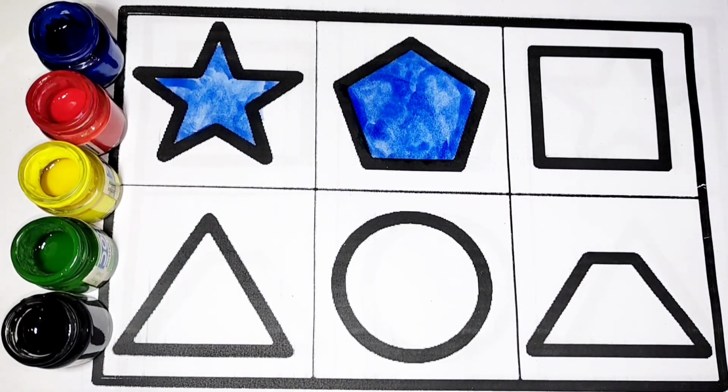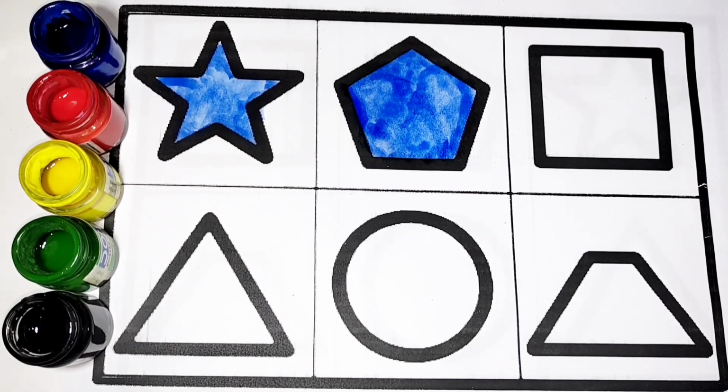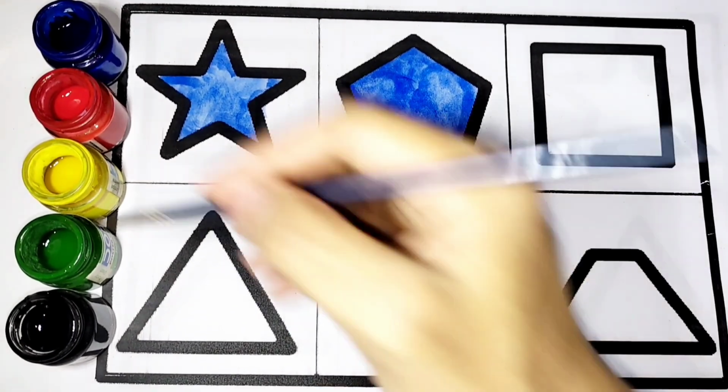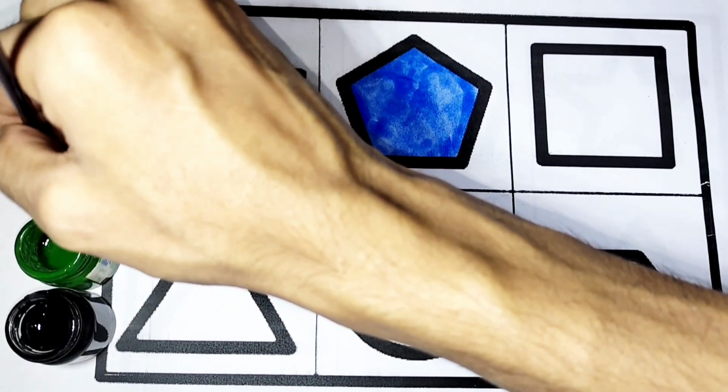Kids, the next one is square. The shape of square. Now we are using the color of yellow. Now we are mixing and using the color of yellow.